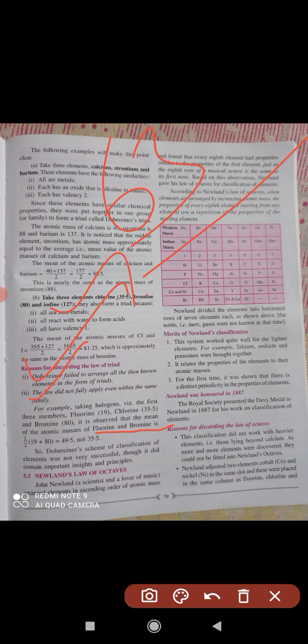But in the case of fluorine, chlorine and bromine, if you take the arithmetic mean of fluorine and bromine, fluorine 19, bromine 80, you can check that it comes to 49.5, not 35.5. But it should be followed for the same group or same family, and that is not applicable over here. So that's why this theory has failed.